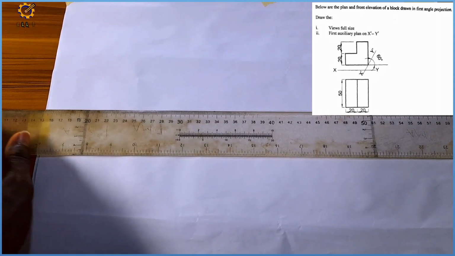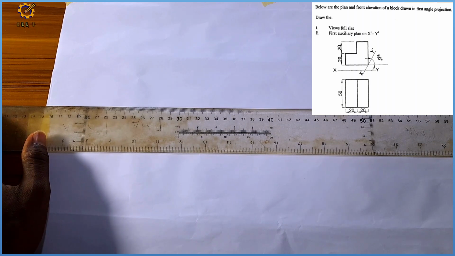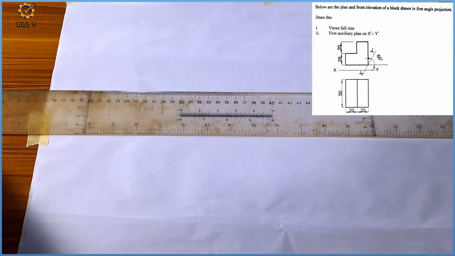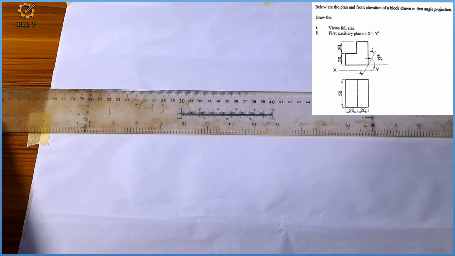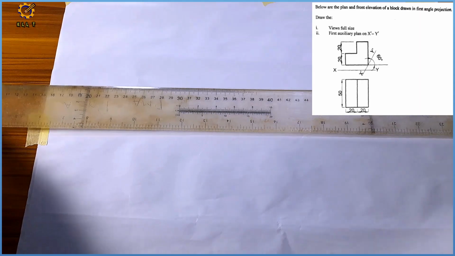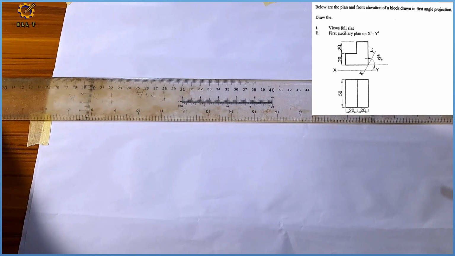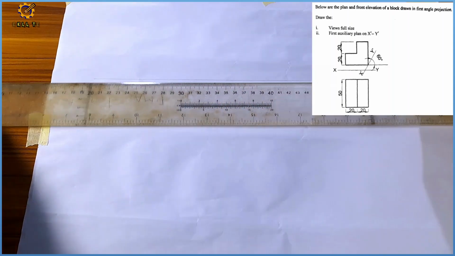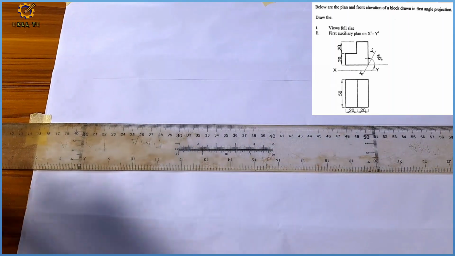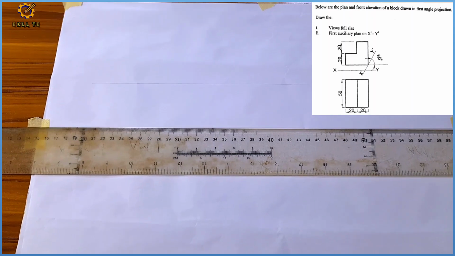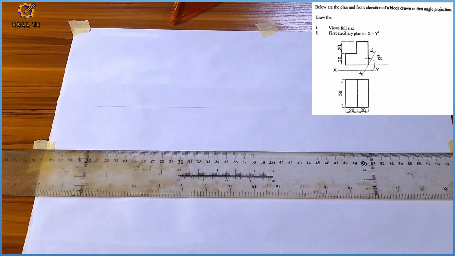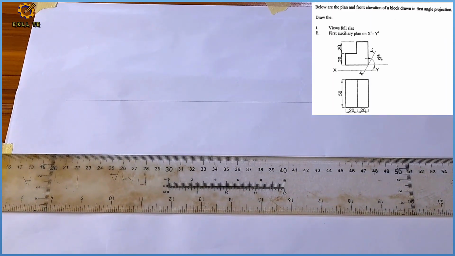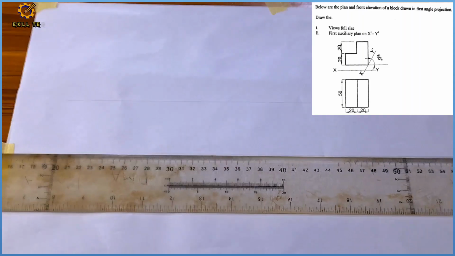The very first thing I'm going to do, since I am producing an auxiliary plan, is shift my objects towards the top a little so that I can have enough space at the bottom to draw the auxiliary plan. Okay, so I think somewhere in this position is okay. So I produce a thin horizontal line in that manner. So let me adjust the camera a little, then zoom it out. Okay, I think it's okay like this.